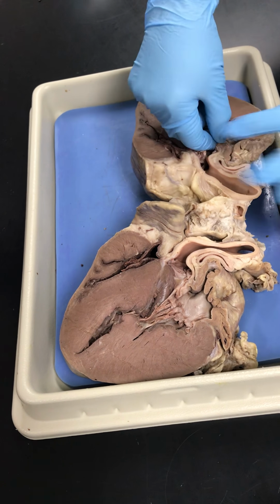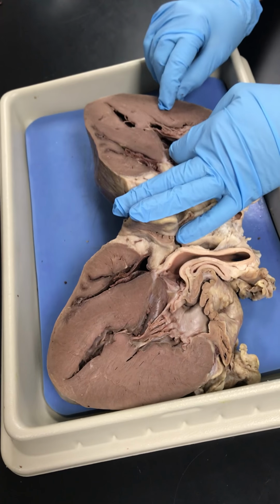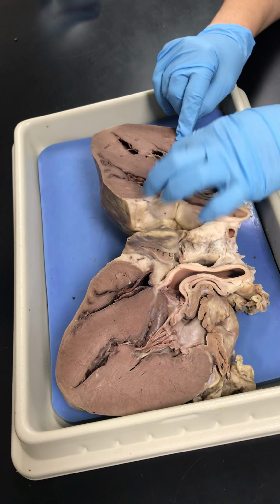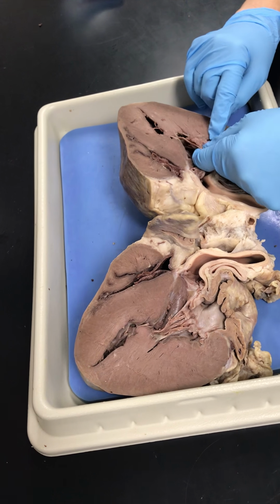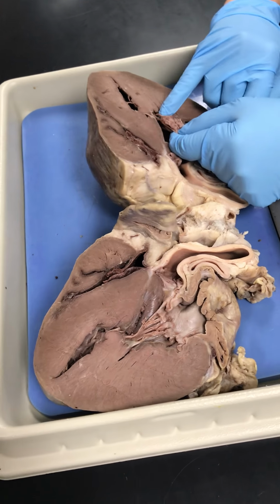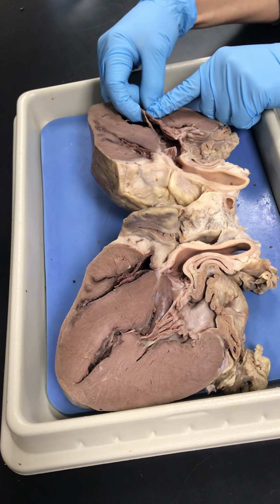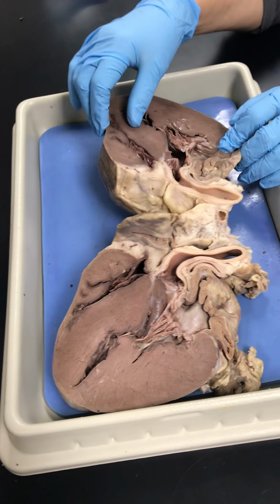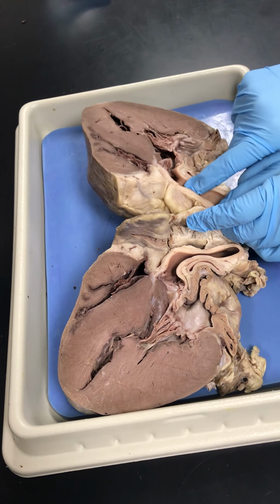So what is this flap here? Oh my god, the mitral, the bicuspid, mitral valve. The mitral or bicuspid. Okay. And then these strings. Chordae tendineae. Okay, so the strings are your chordae tendineae, and then what's anchoring it? The papillary muscles.